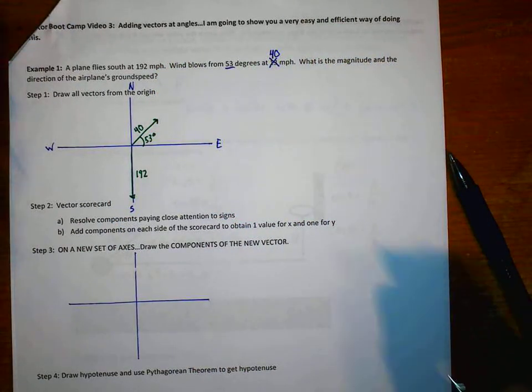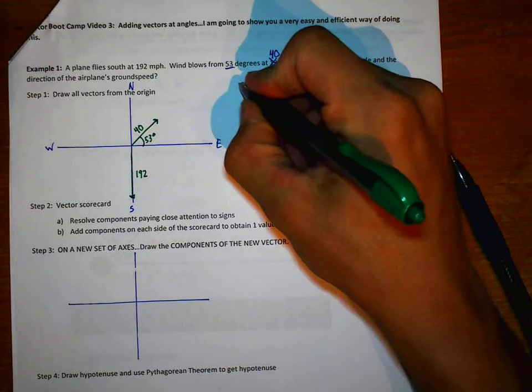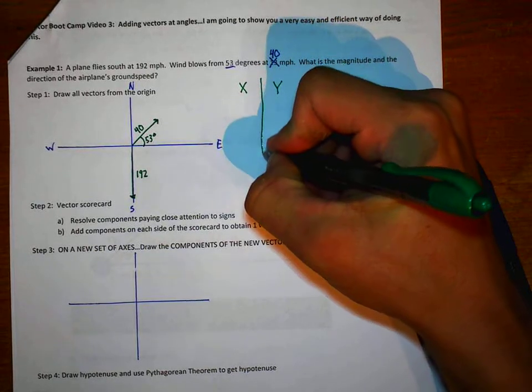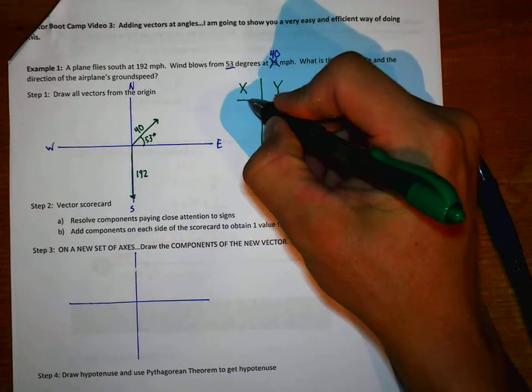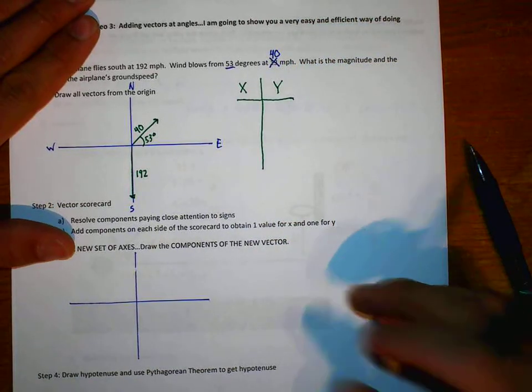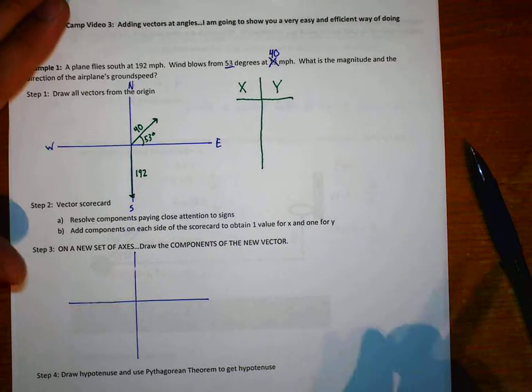Alright, now anytime you do this, you want to make what I call the vector scorecard. So it's a T-chart, X, Y. It's not the same as the T-chart we use for projectiles. It's a little bit different. But basically there's an X team and a Y team.